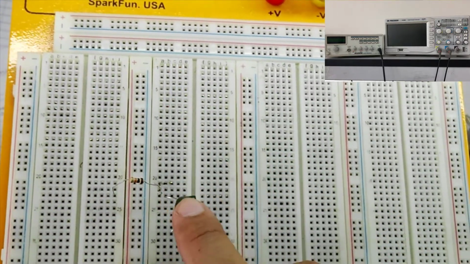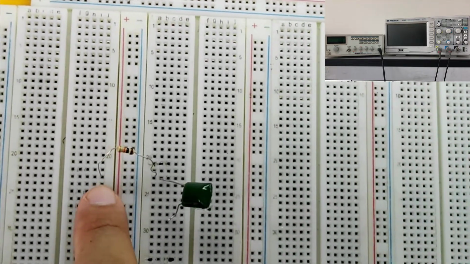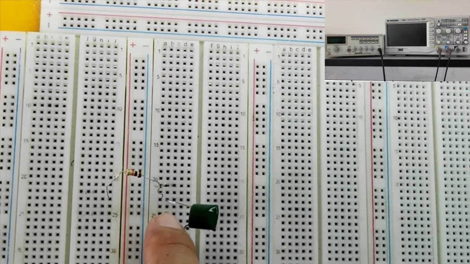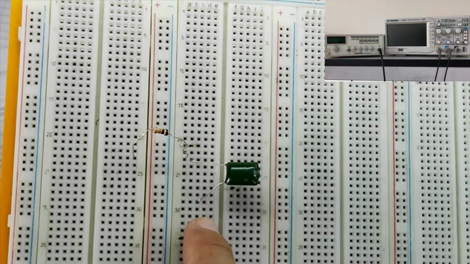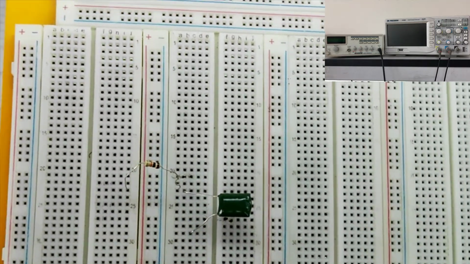So here you see the resistance starts at this node, the other leg ends at this node, and in this node we attach one leg of the capacitor, and this node has the other leg of the capacitor.